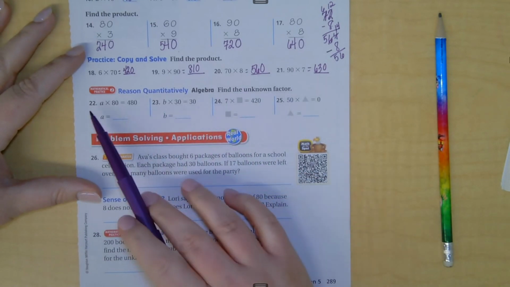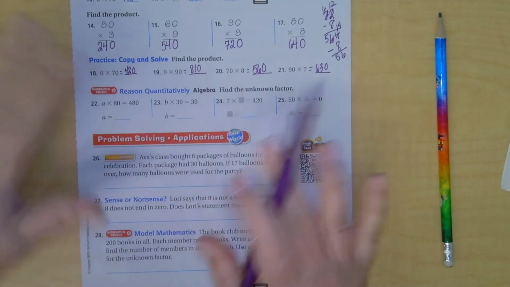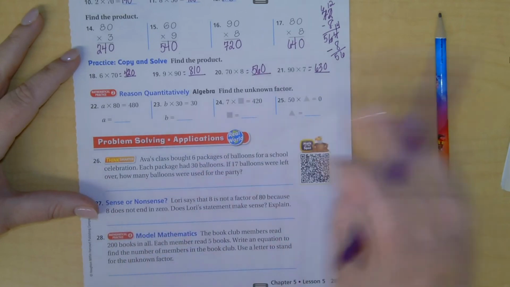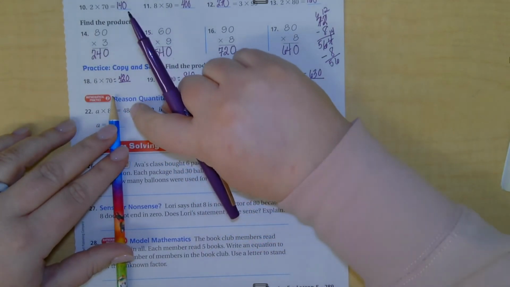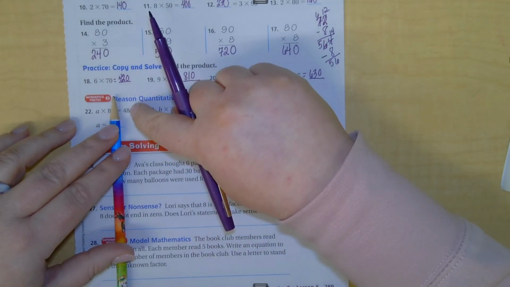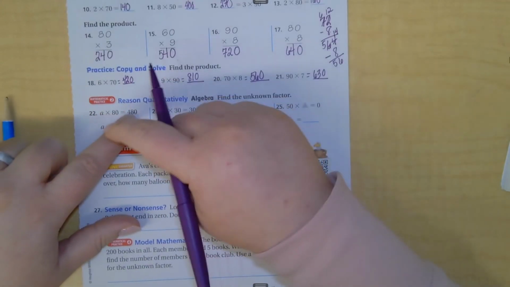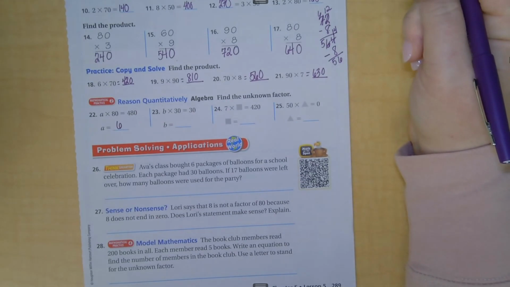All right, so let's look at our algebra section. Find the unknown factor. Remember, the unknown factor can be represented by a letter, a symbol, a picture, any of those things. So A times 80 equals 48. We want to know what A equals. Cover your zeros, and now ask yourself, what times 8 equals 48? That's a fact you've done this week, so you should know this. Well, 6. So if I put 6 in, 6 times 8 equals 48, and I put the zeros back, that makes sense. So 6 times 80 is 480.